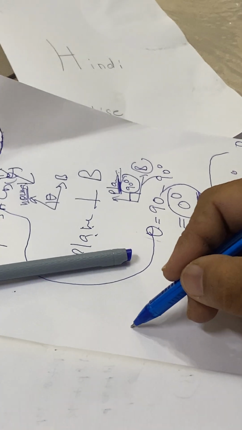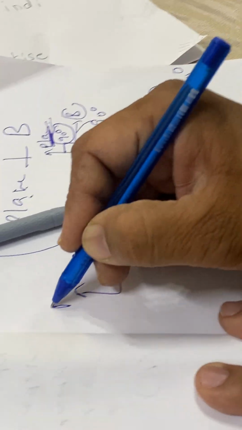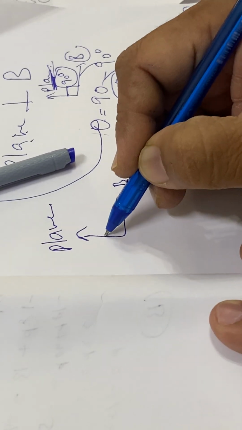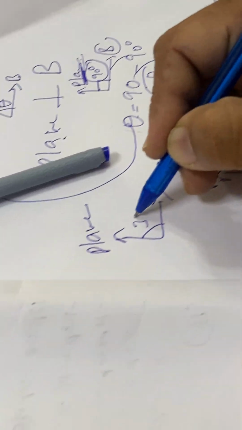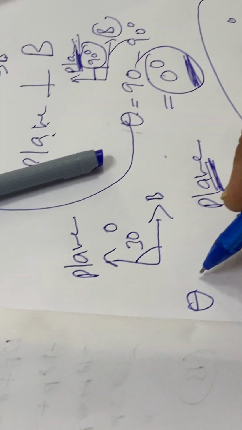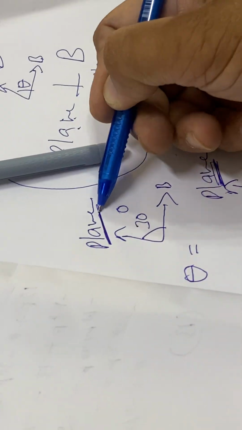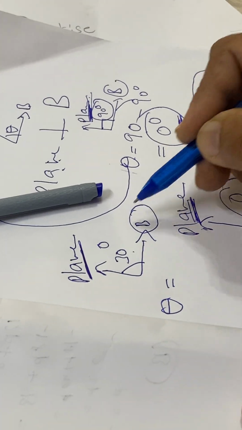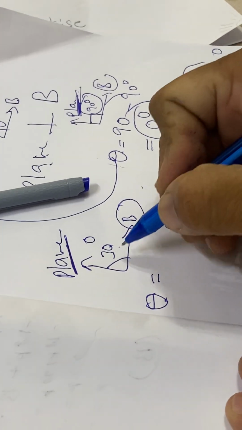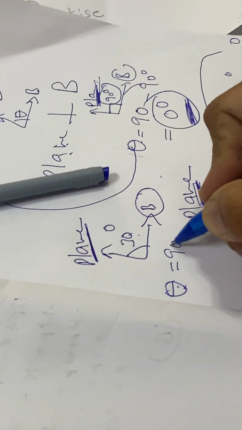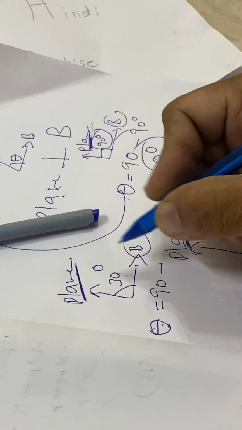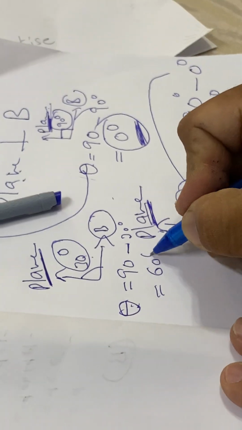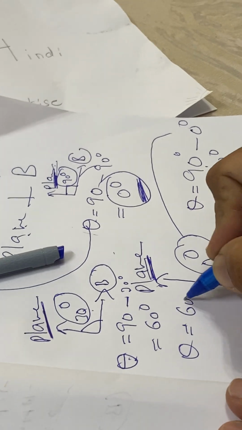For example, if I say this is the plane and this is the direction of the B, and they are making, for example, a 30-degree angle, what theta do you have to take? If the angle is given with the plane and the magnetic field, like this, what is the theta value? Theta is not 30 here. In this case theta is 90 minus this angle, so it will come 30 degrees here, and this will come 60 degrees. So in this case the theta is 60 degrees, like this.